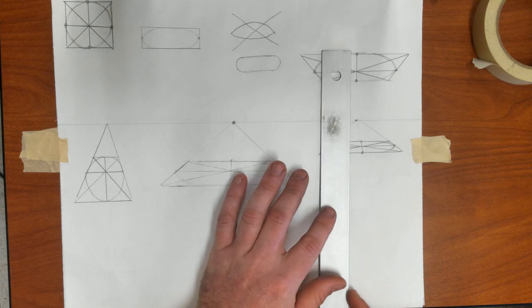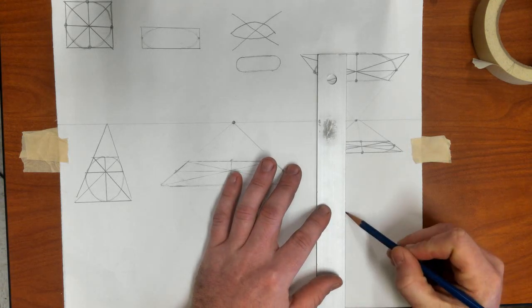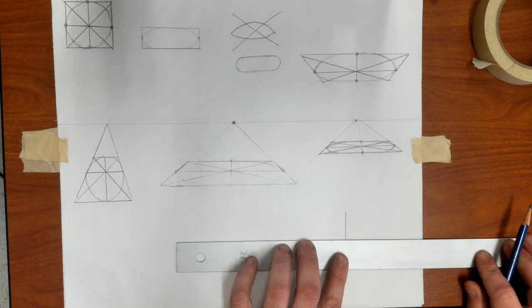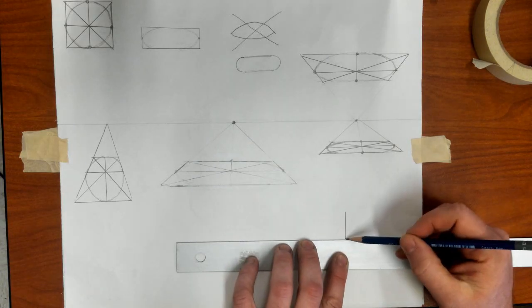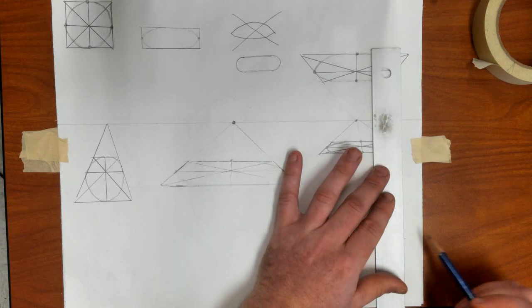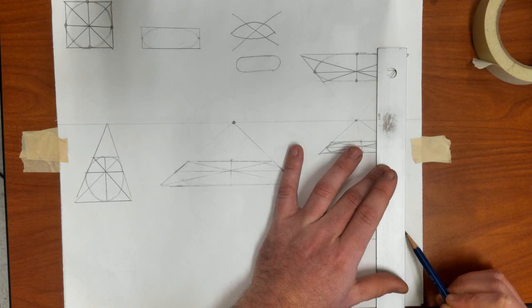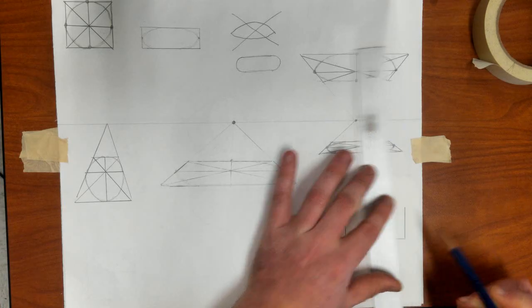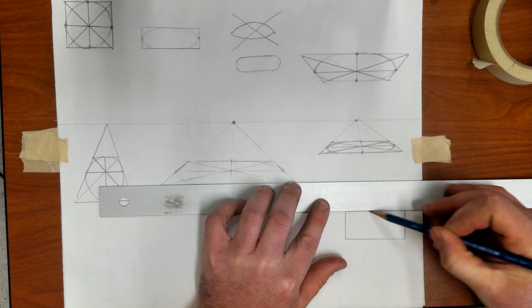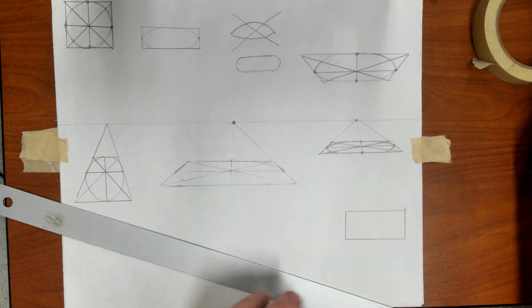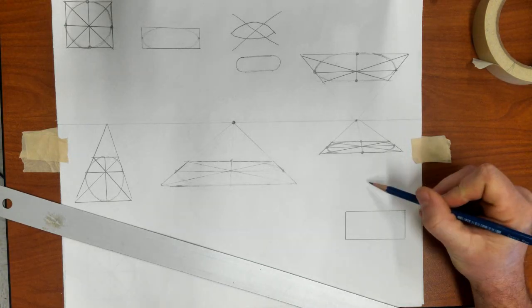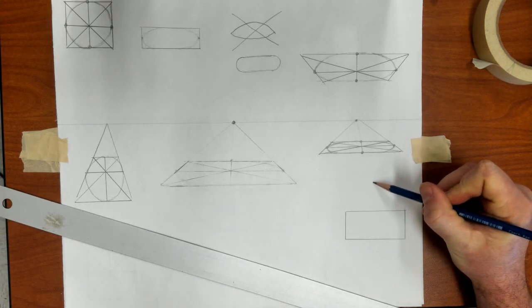So let's say that I started with a little rectangle over here. And you guys actually don't have to draw along with this. I just want to show you guys this. In a minute, I'll have you guys drawing along with me. So let's say I have my rectangle like that. And let's say that my vanishing point is up here.